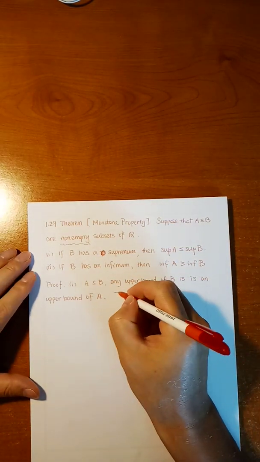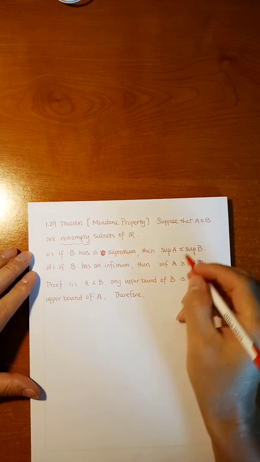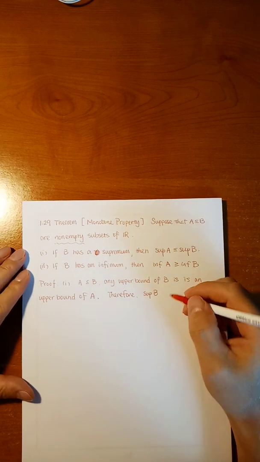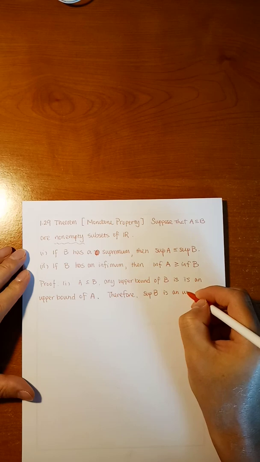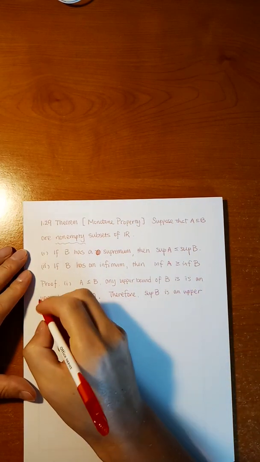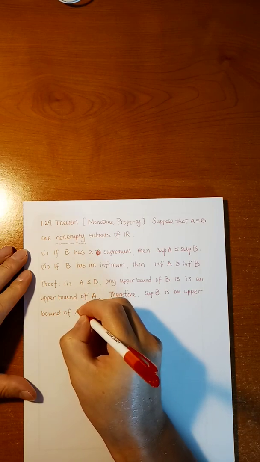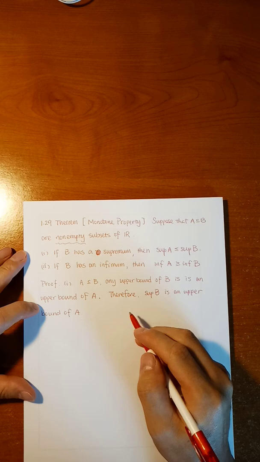Therefore, sup B is an upper bound, the smallest upper bound, right? So sup B is an upper bound of A. It's just the conclusion of this previous result.